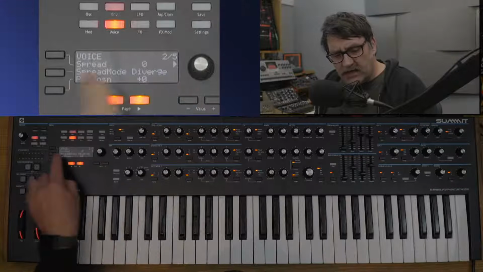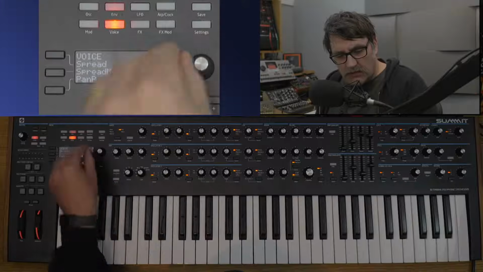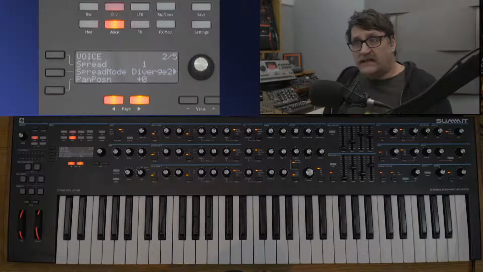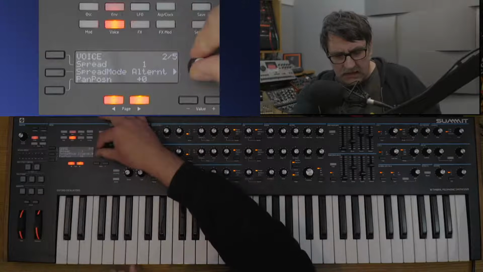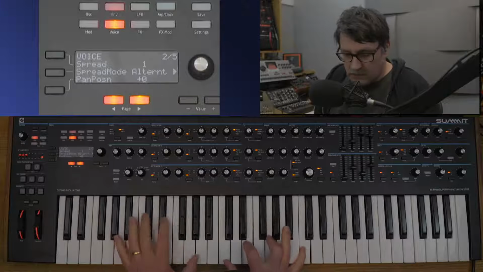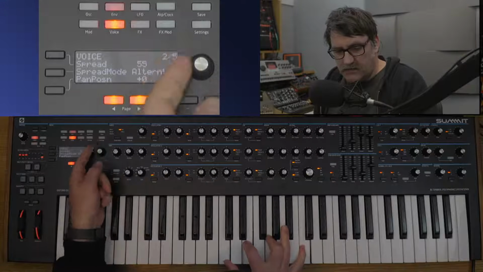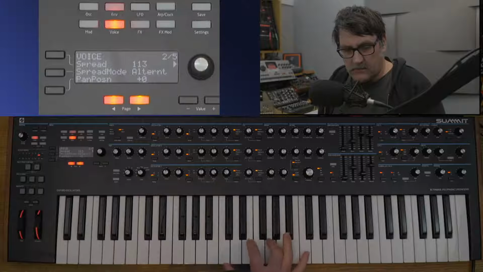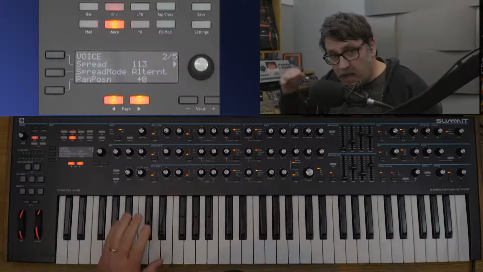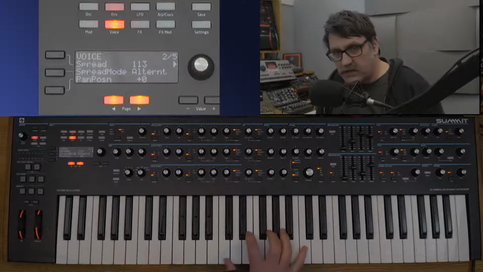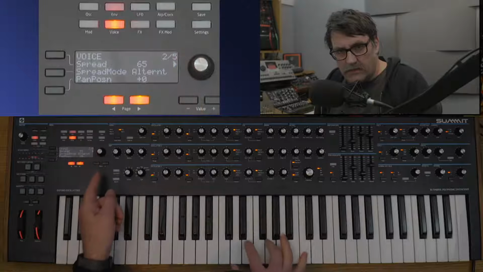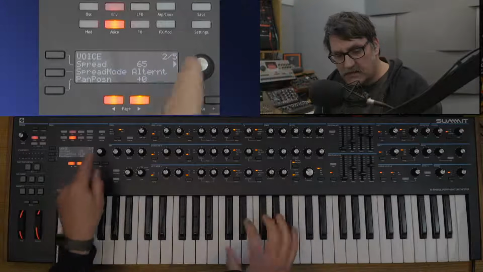Now, if we then change the spread mode to the next one, let's see, diverge 2. Well, no, I've missed one. Alternate. There we go. Now let's add some spread. Hopefully you can hear that that's just hard panning left and right on alternate notes. And again, we can bring the spread in a bit and bring them both in towards the center a little bit. That's great.